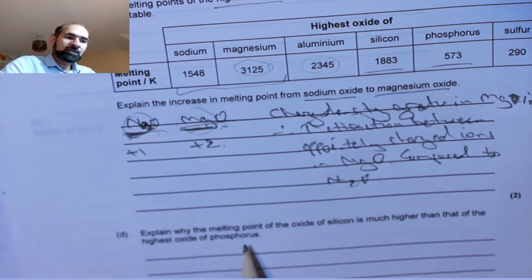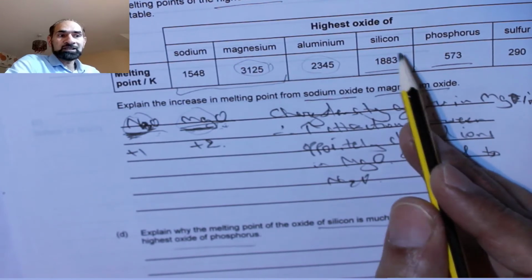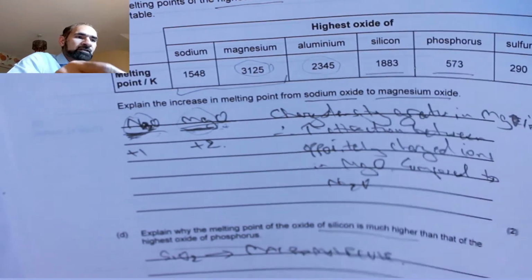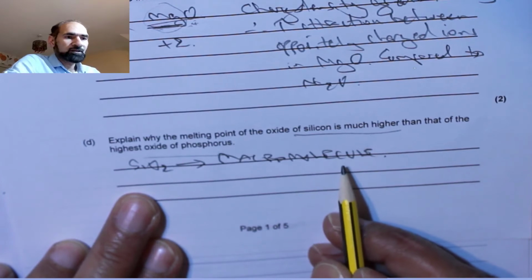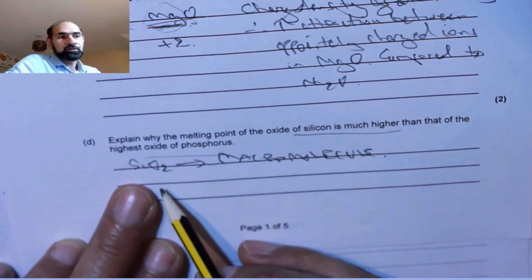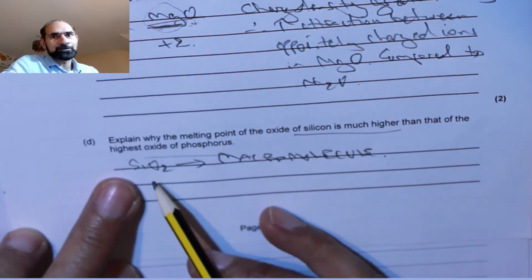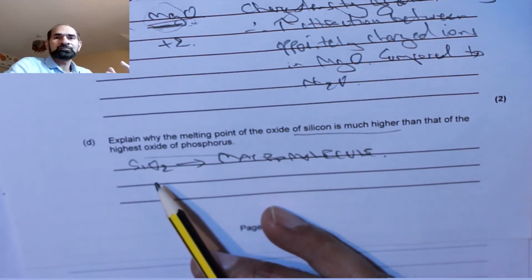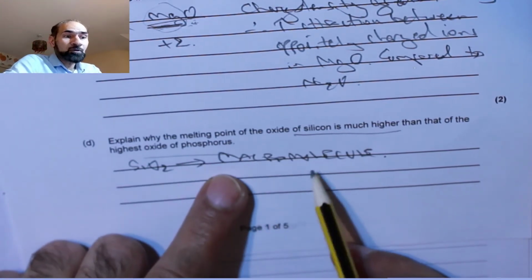So explain why the melting point of the oxide of silicon is much higher than that of the highest oxide of phosphorus. Because silicon oxide is a macromolecule. This is worth 3 marks. Silicon dioxide is a macromolecule because silicon is in group 4. And remember sand? When you go to the beach and walk on the sand, guess what that sand is? Silicon dioxide. Have you ever tried burning or melting sand? Very high temperature. The reason is that it's a macromolecule, very similar to diamond. So that's why it's got a higher melting point.